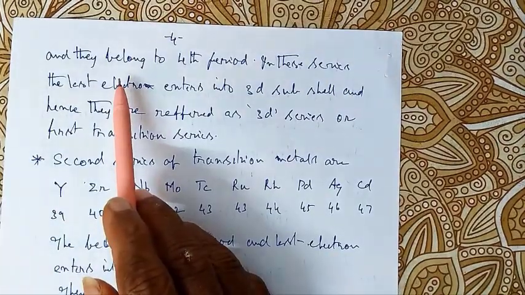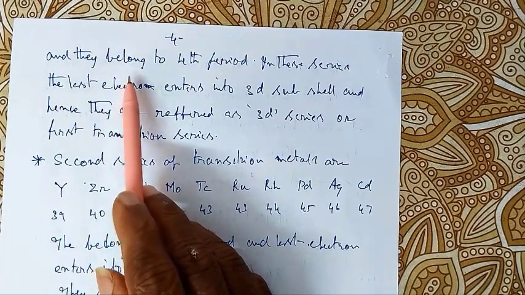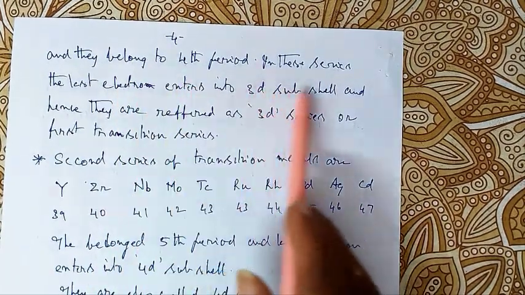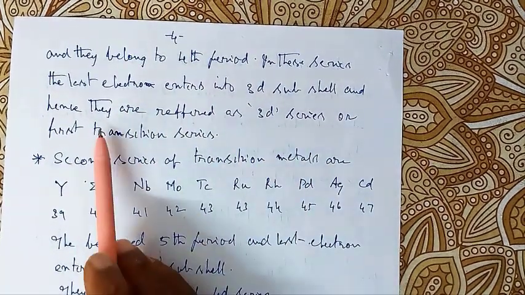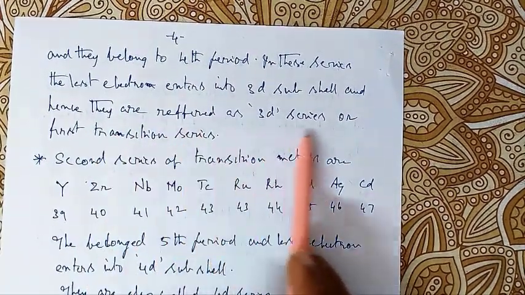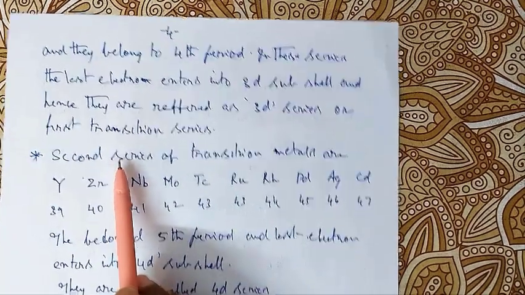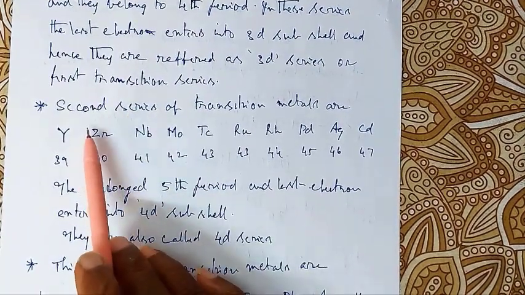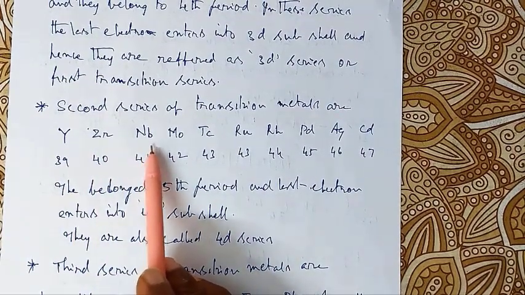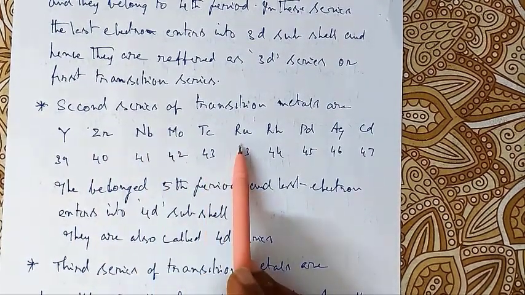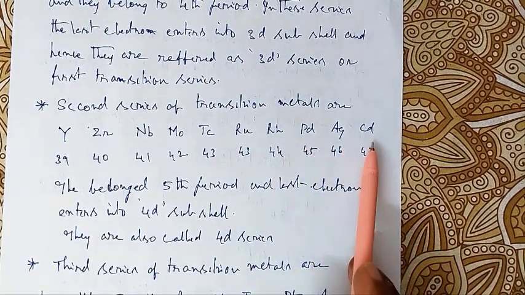These first series transition elements belong to the 4th period. Hence they are referred to as the 3d series or first transition series. In the same manner, the second series of transition metals are yttrium, zirconium, niobium, molybdenum, technetium, ruthenium, rhodium, palladium, silver, cadmium.